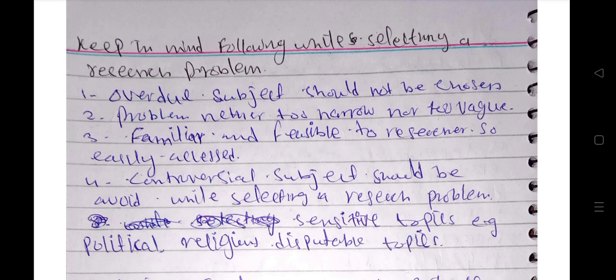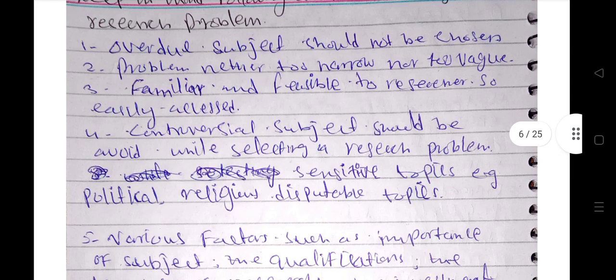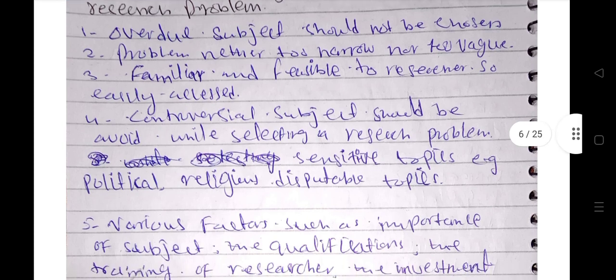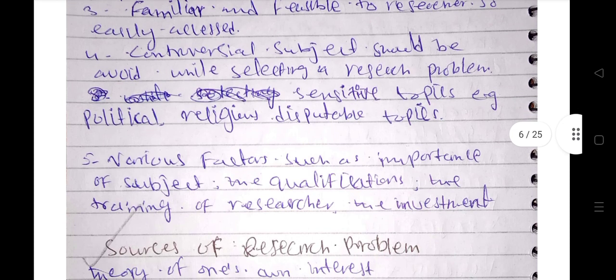And further, the third one is that there should be feasibility, right? Researchability. You have to look for the researchability and feasibility of the research problem, whether it is feasible for the researcher to conduct or work on it, and whether it is easily accessible. You will ask questions like that. And the fourth one is controversial subjects. Controversial subjects cannot be selected, right? Avoid selecting a subject which is controversial, sensitive topics such as political, religious, or disputable topics.